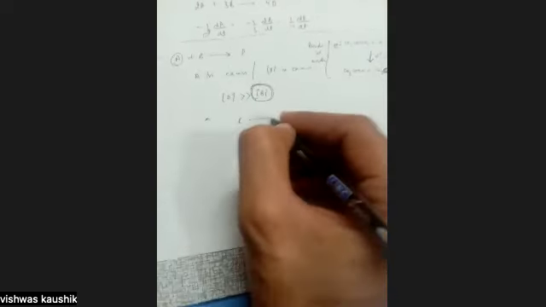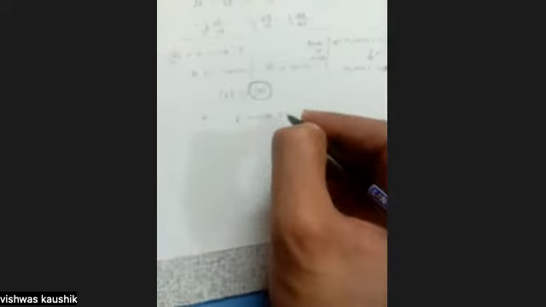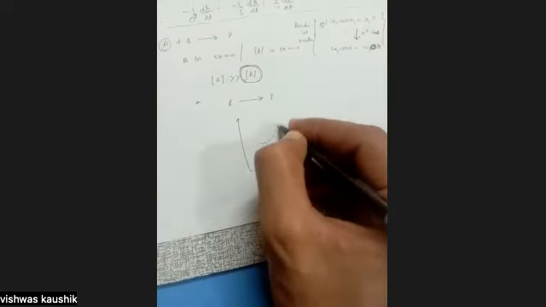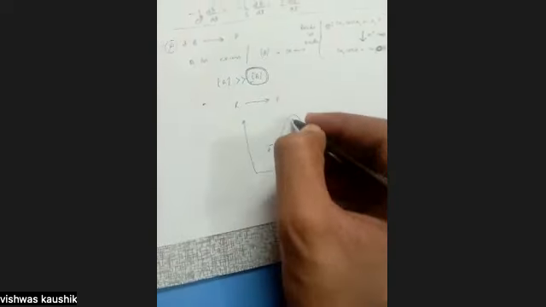This amount of energy needs to be supplied to the reactant so that it converts into product.